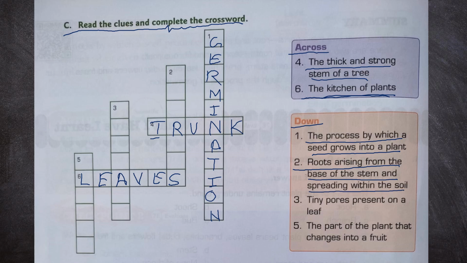So these kinds of roots are fibrous roots. F-I-B-R-O-U-S. Third, tiny pores present on a leaf. So these are stomata. S-T-O-M-A-T-A. Stomata.